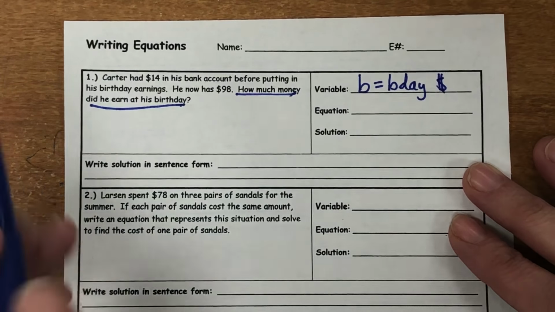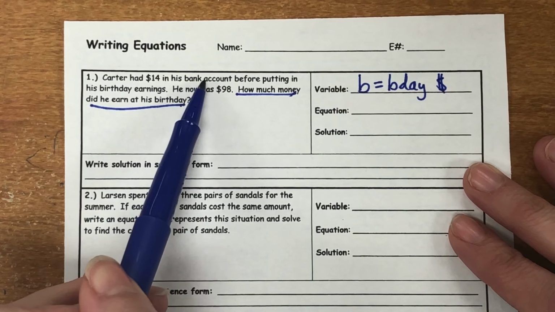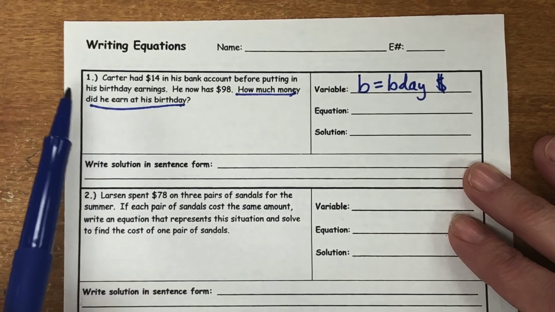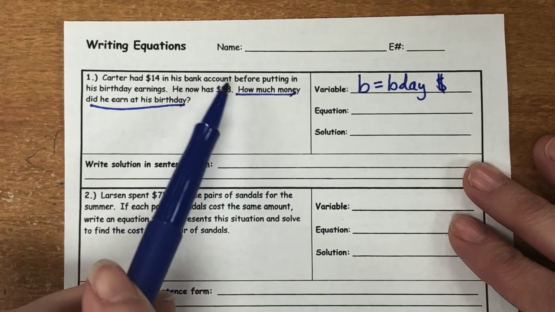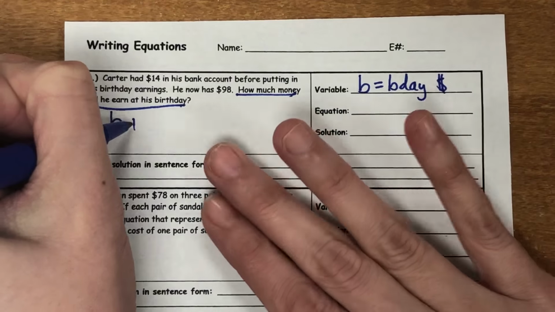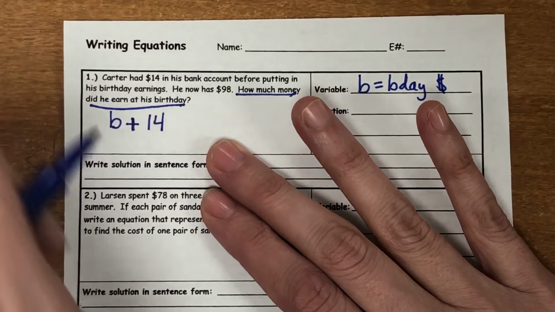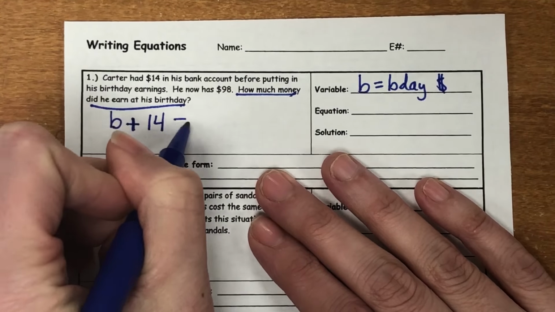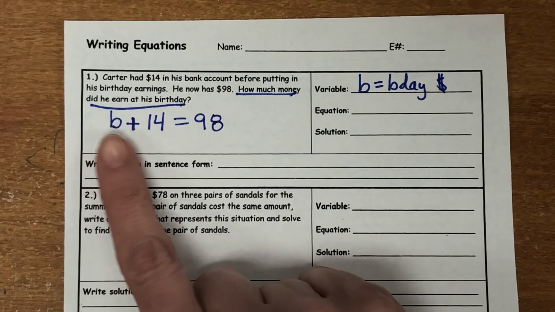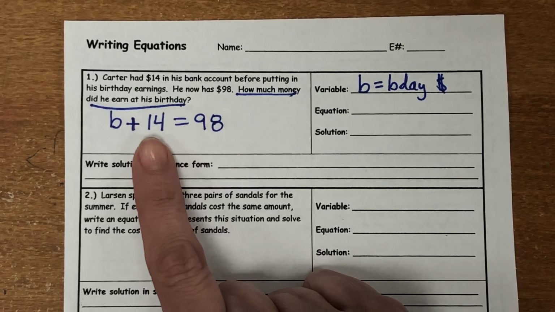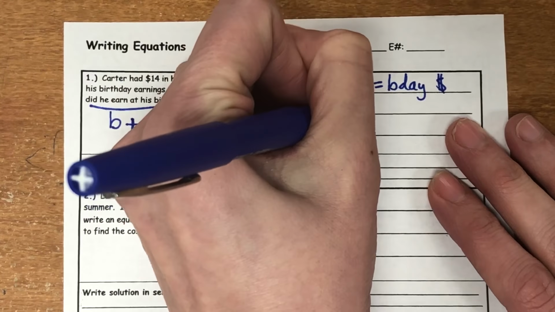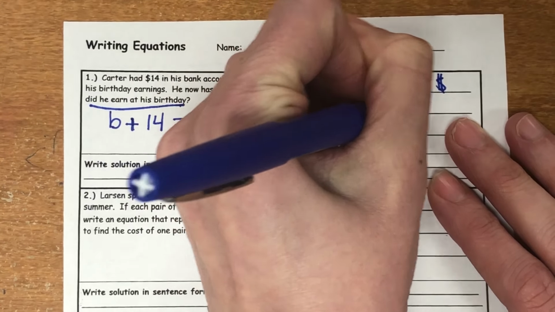So let's take a look. He had $14 in his bank account before putting in his birthday earnings. He now has 98. So we already know what he has. So that means he has his birthday earnings plus what he already had, which is $14. That's going to equal $98. So that's the equation. Birthday money plus whatever he already had is going to equal $98. So B plus 14 equals 98.